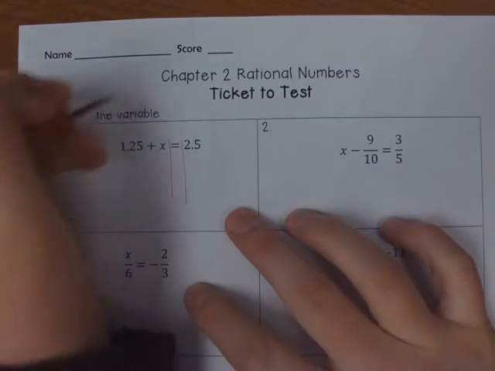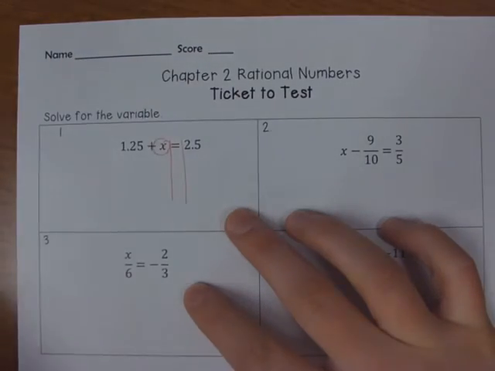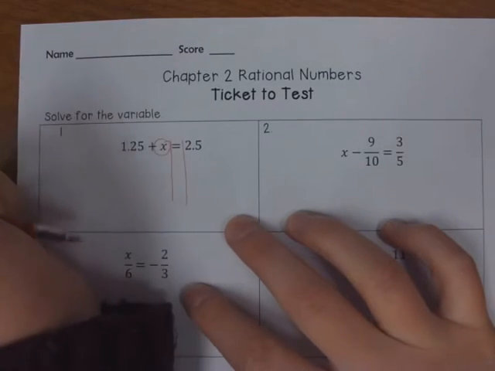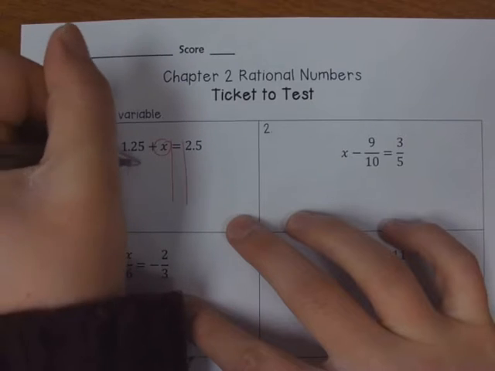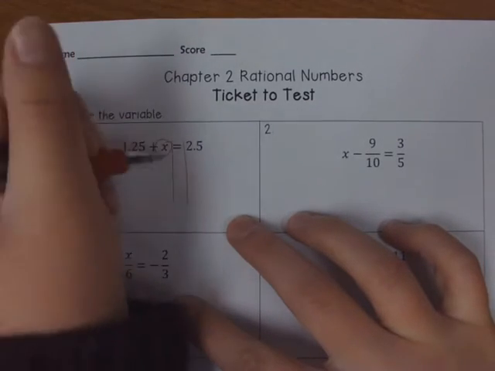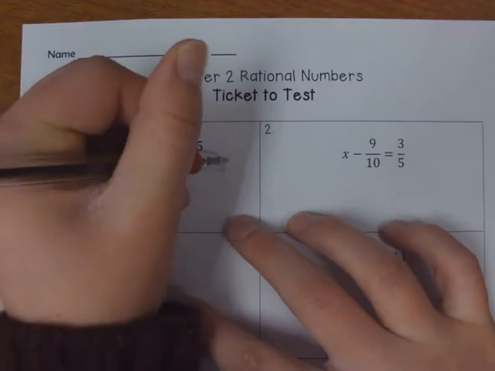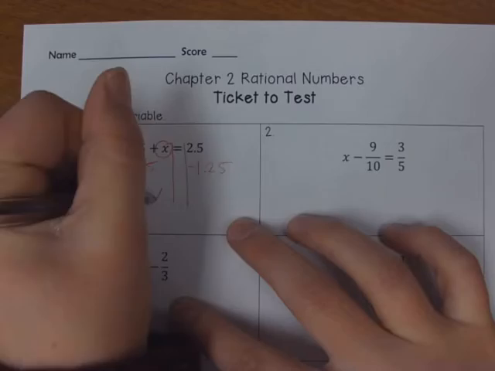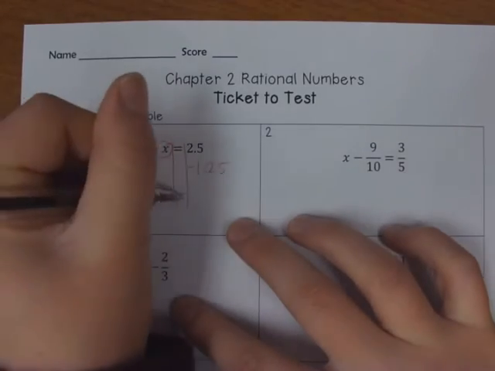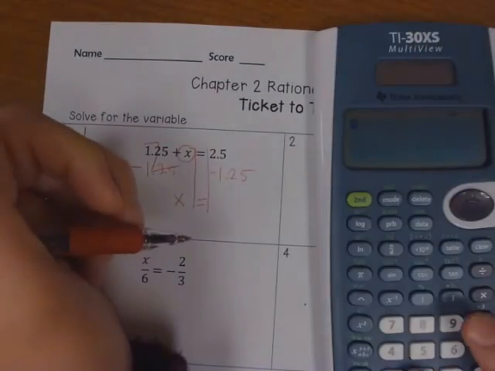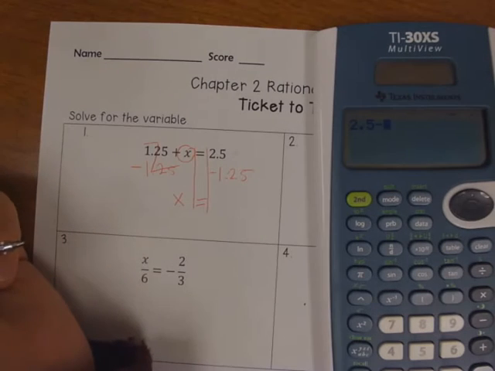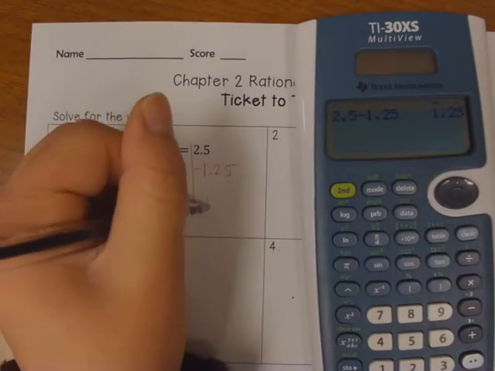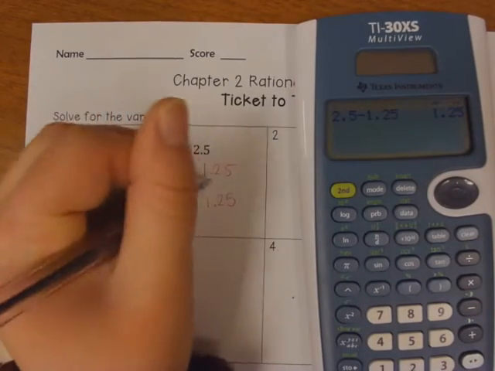So you have your railroad tracks, circle your variable, and here you have a positive or plus 1.25, so the opposite is to subtract 1.25, subtract 1.25. Those cancel or give you a 0, and you're left with x equals 2.5 minus 1.25, 1.25. Positive.